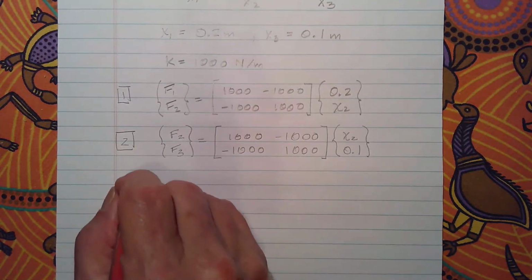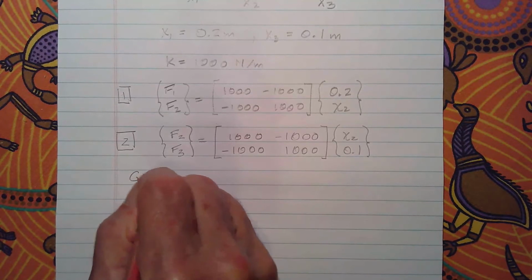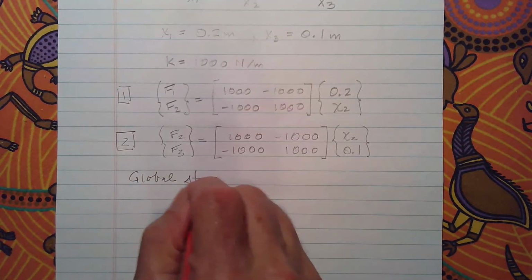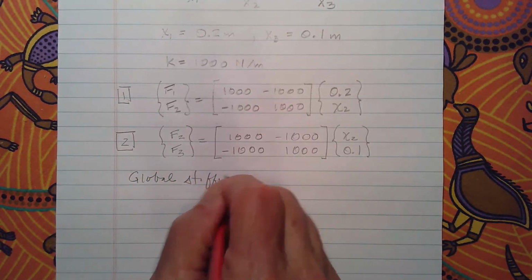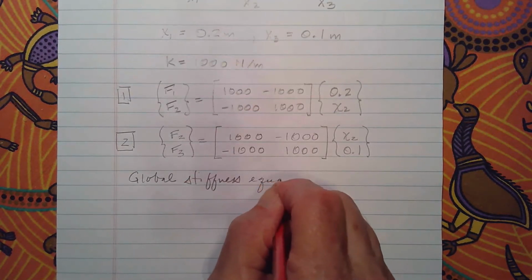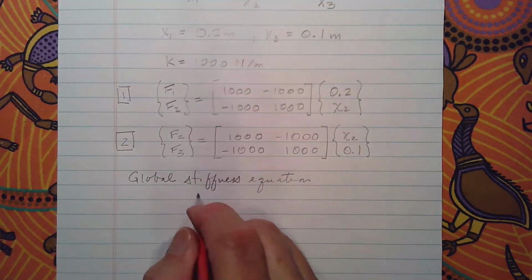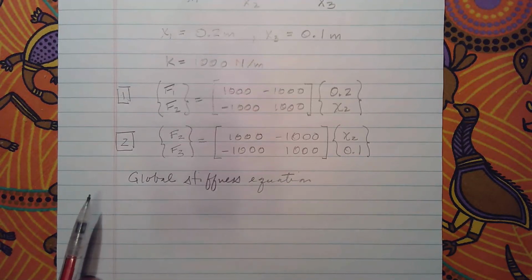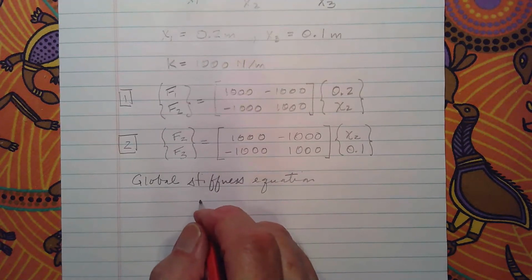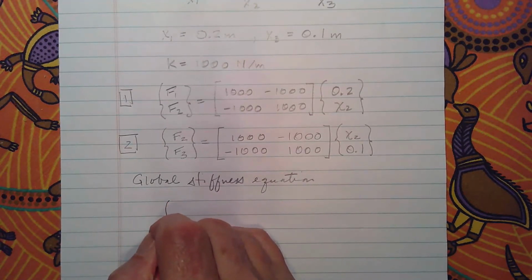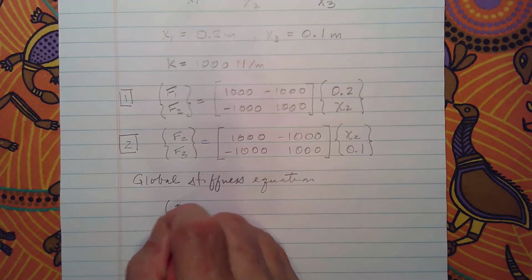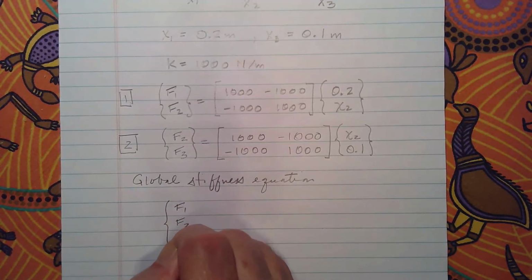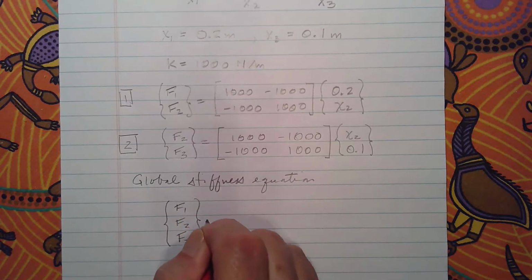Our global stiffness equation, I guess you could say, now has three nodes, and therefore our system is going to be a 3 by 3, not a 2 by 2. And the way that you add these together, first of all, we just come out here and label our forces F1, F2, F3, okay?